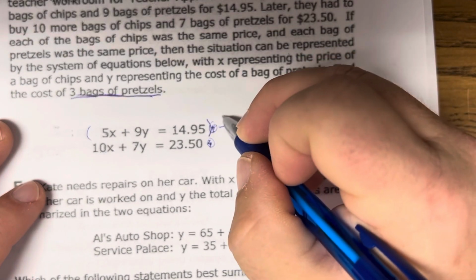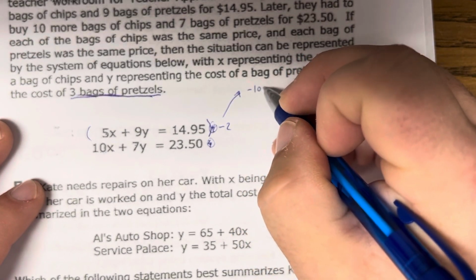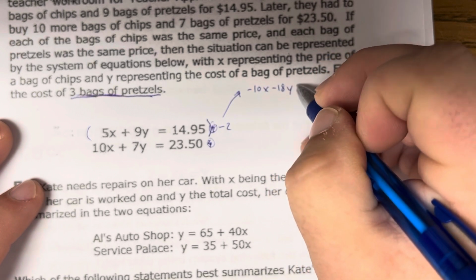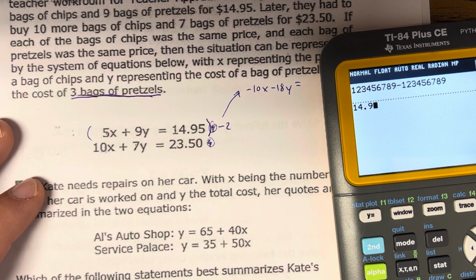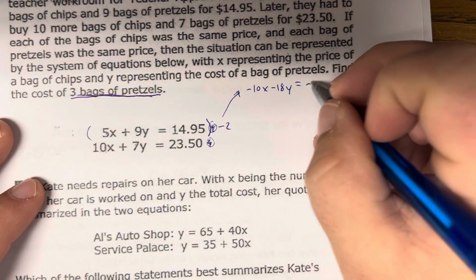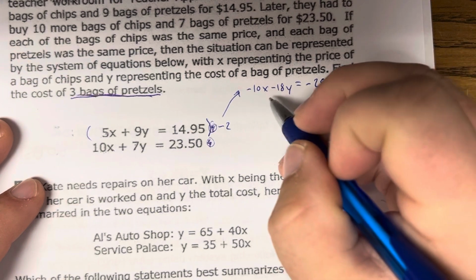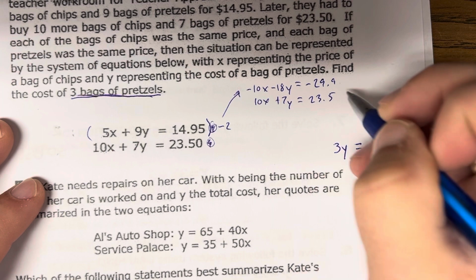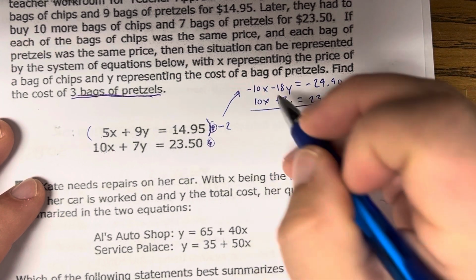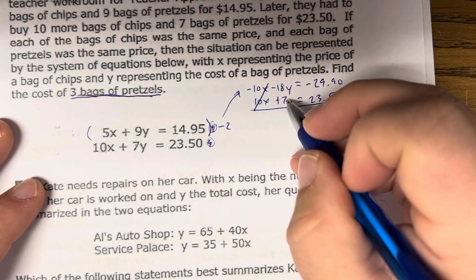So as we come up here, negative 10x minus 18y is equal to, I'll plug it in the calculator, 14.95 times negative 2 is negative 29.9. And then we have the 10x plus 7y is equal to 23.5. So the x's are eliminated.